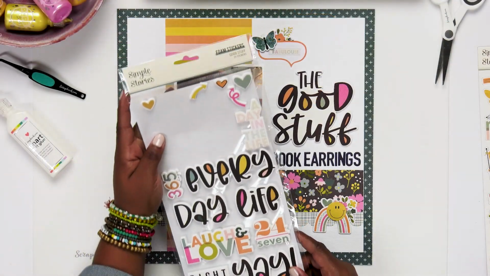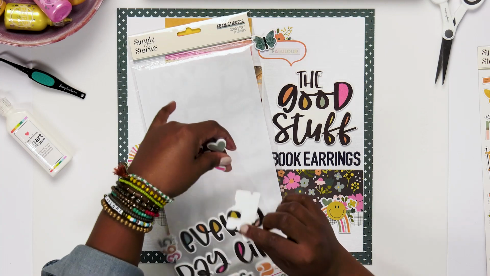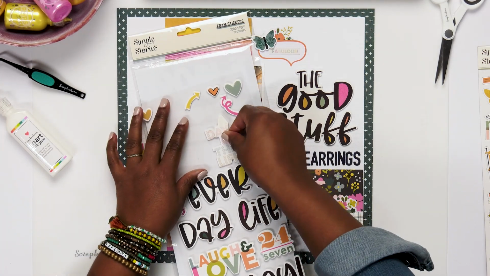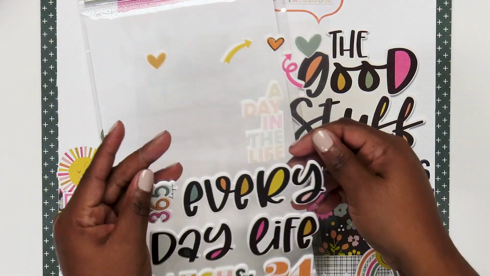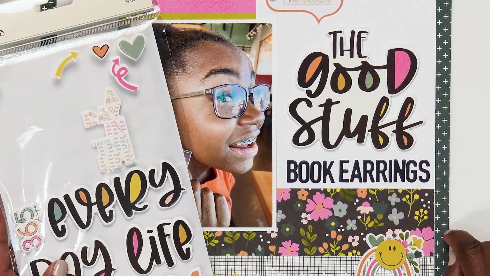Another element that I love are these foam-back stickers, and essentially they are a sticker that has a foam backing here. This one has adhesive, which is fantastic, so you can use this on a variety of projects. It does add a tiny bit of dimension there to your page, and notice that I used this particular set to create part of my title.